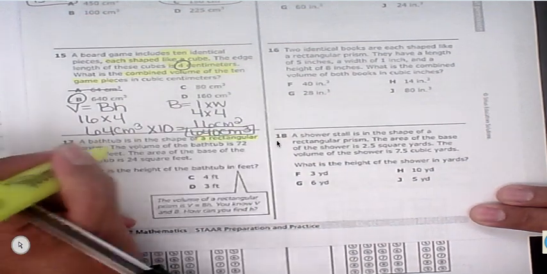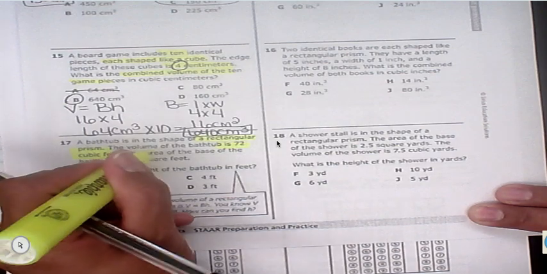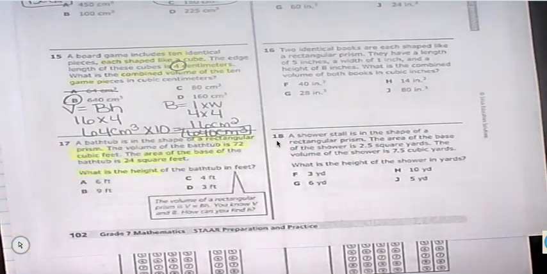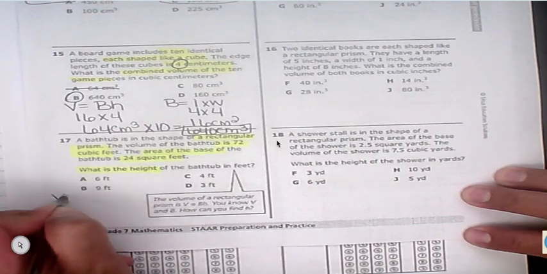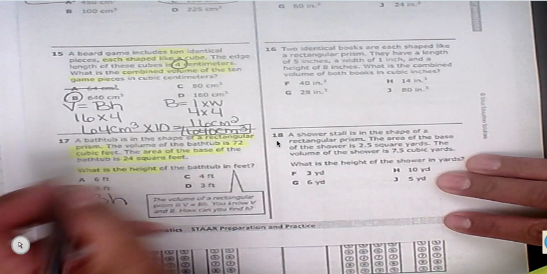Number 17. A bathtub is in the shape of a rectangular prism. The volume of that tub is 72 cubic feet. The area of the base is 24 feet. What's the height of that? So we're talking about a rectangular prism, so volume equals big B H. Now this one's just a matter of plugging in numbers where they go.